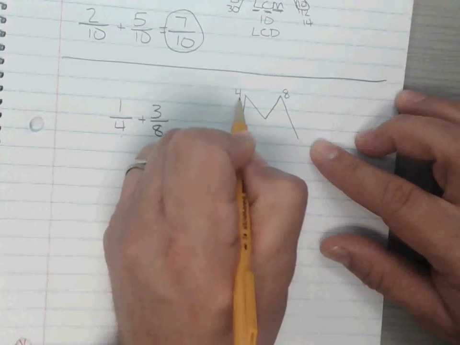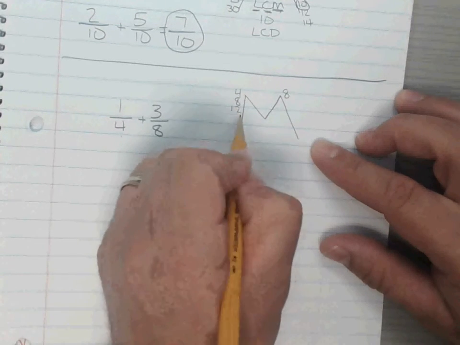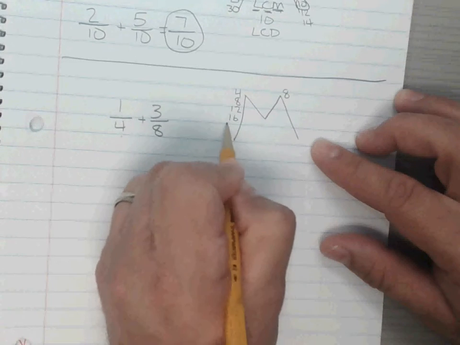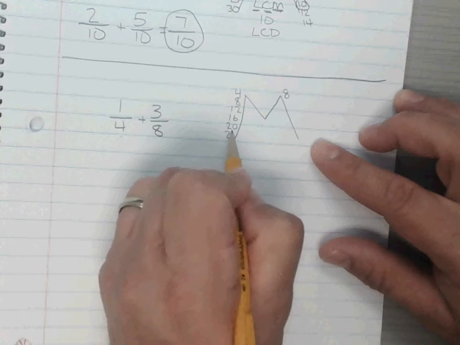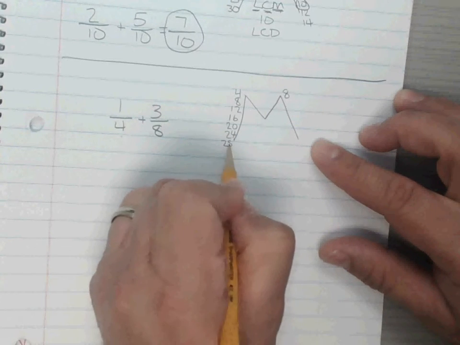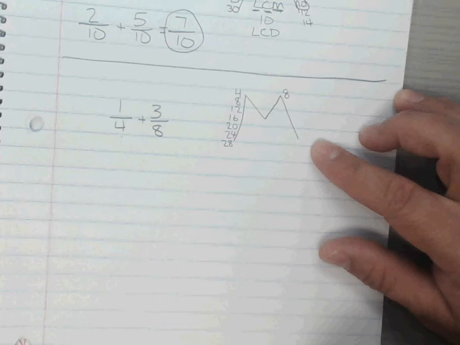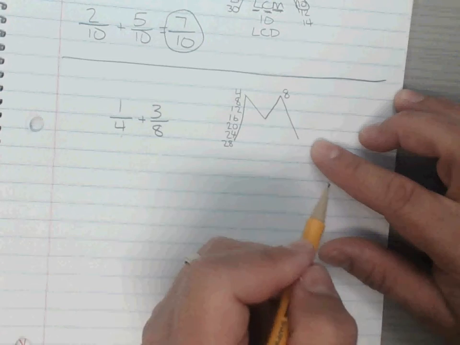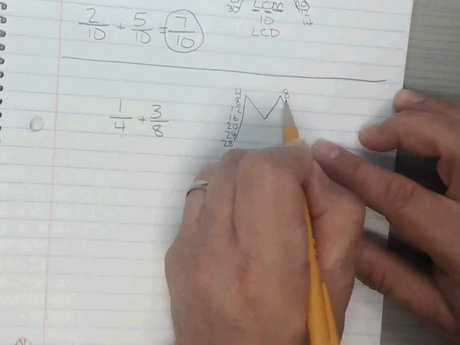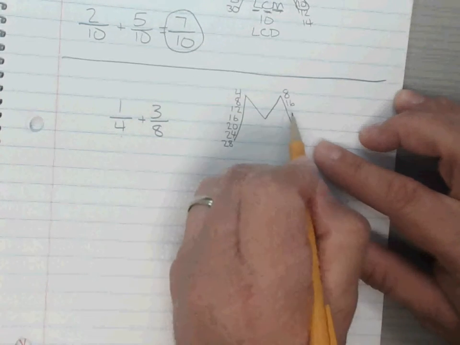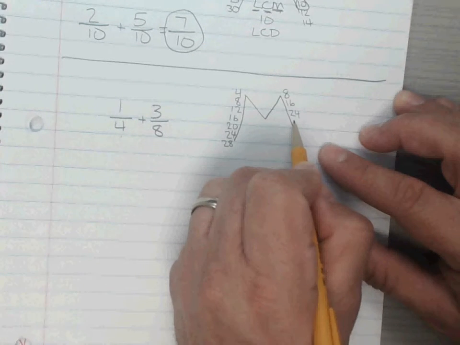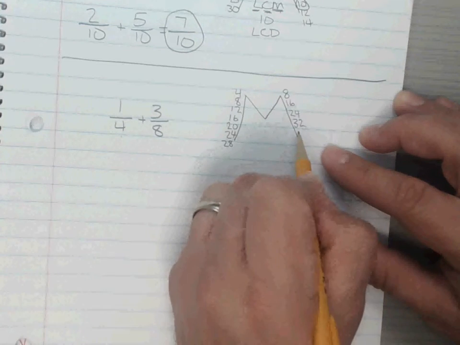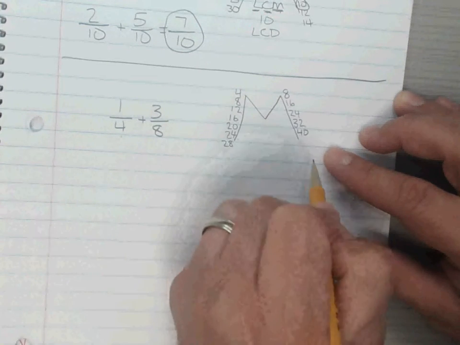Find my multiples. 4 times 2 is 8. 4 times 3 is 12. 4 times 4 is 16. 4 times 5 is 20. 4 times 6 is 24. 4 times 7 is 28. Stop right there for right now. And now I'm going to go with my 8s. 8 times 2 is 16. 8 times 3 is 24. 8 times 4 is 32. 8 times 5 is 40. 8 times 6 is 48.